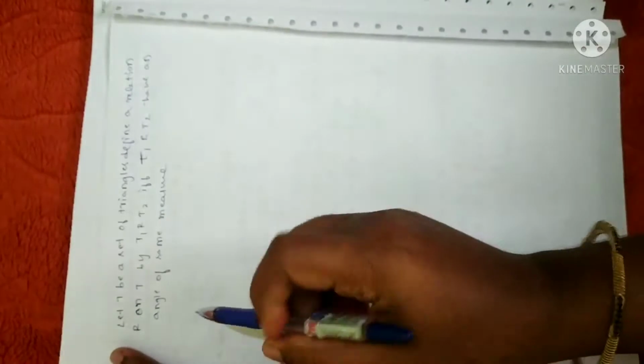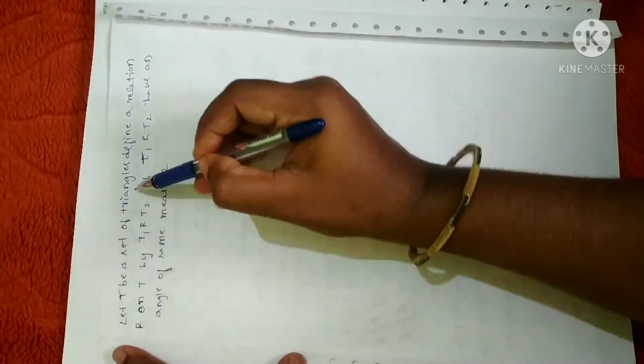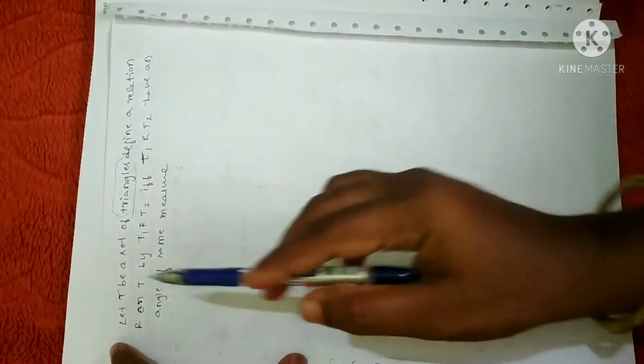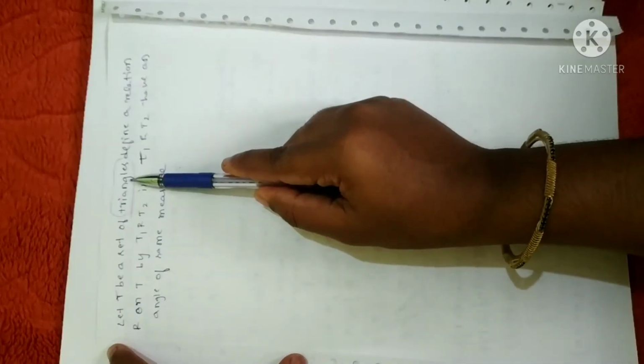Now, the third example question for you. The question is a bit different. Look at the question. Let T be a set of triangles. Here T is a set of triangles.